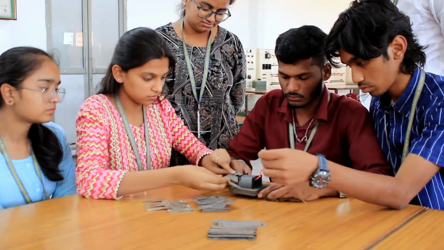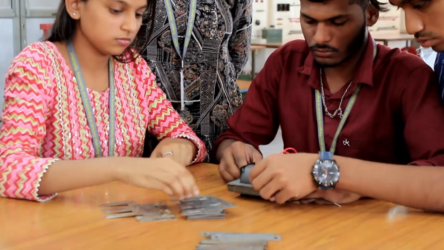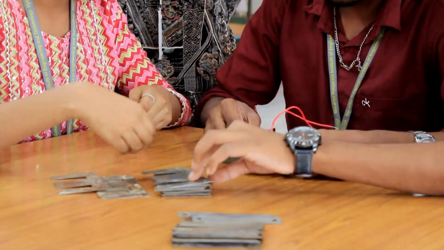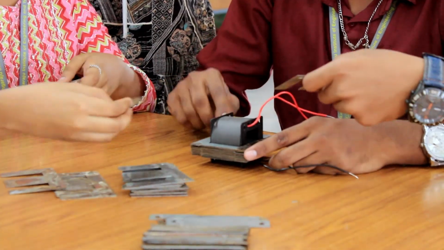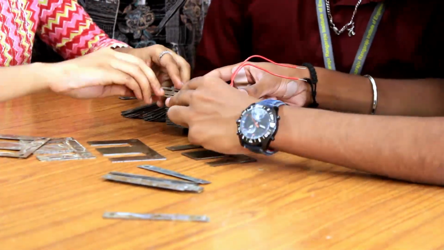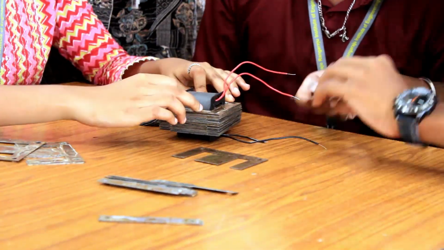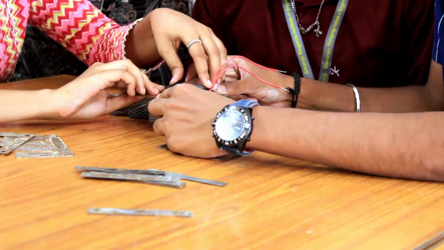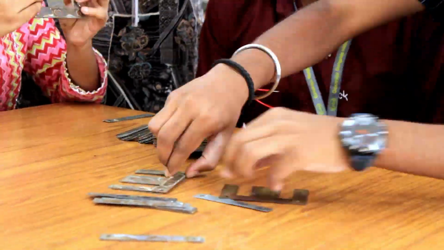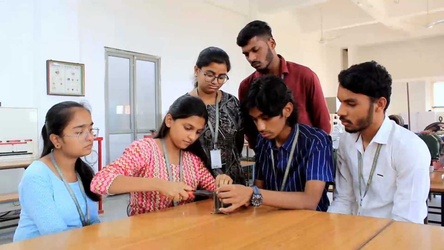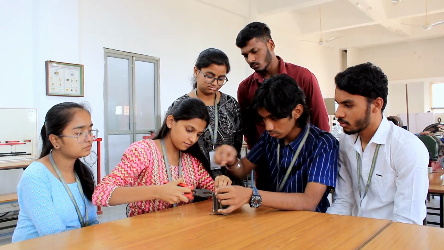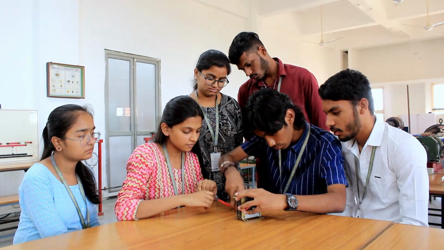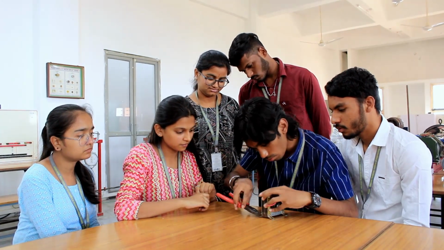Adding lamination stackings to the bobbin. Tightening the stackings with stands, nuts and screws through tools.